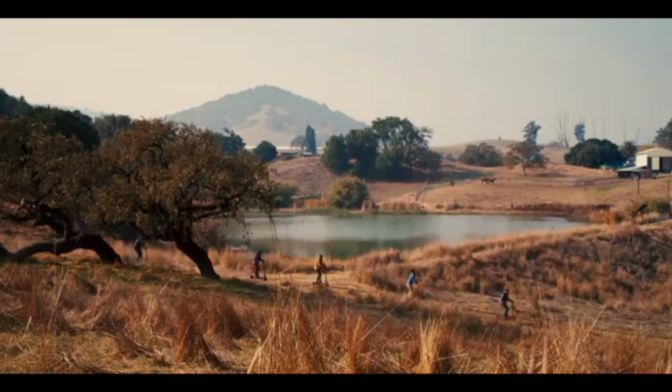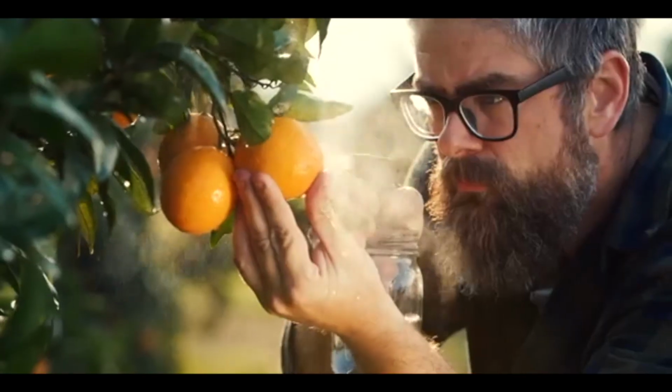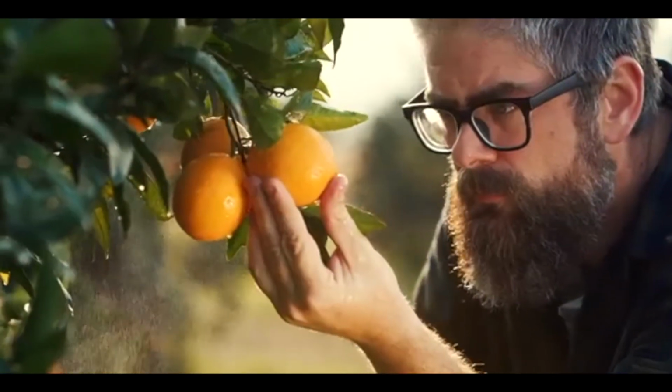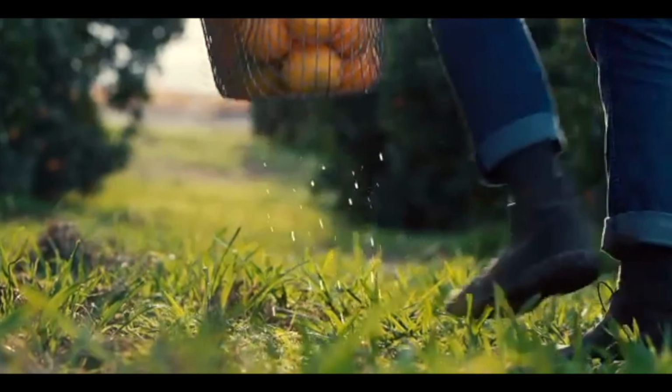From there, it's a quick scoot down to the grove. The citrus fruits are misted using only the tears of Aviation's owner, me, Ryan Reynolds.